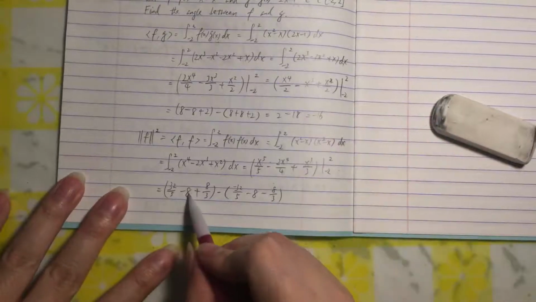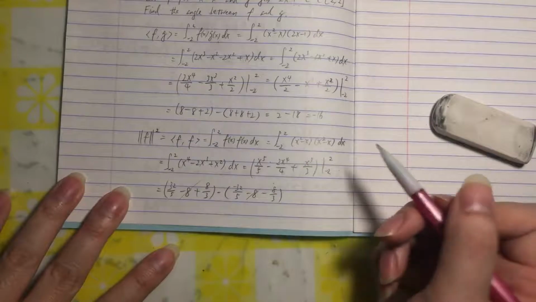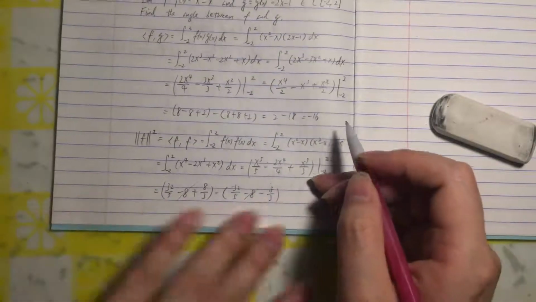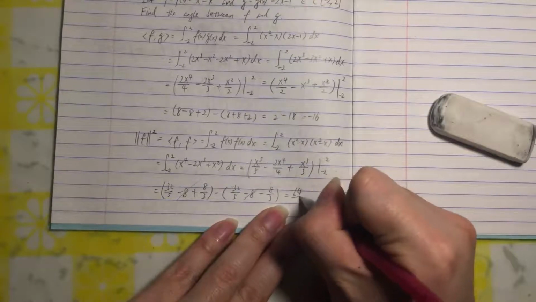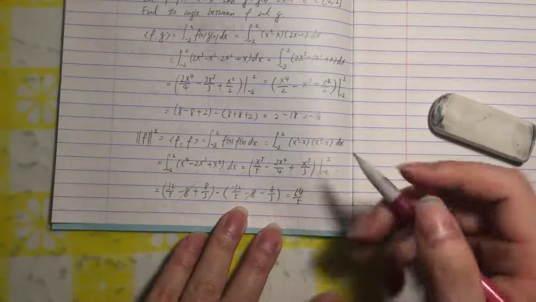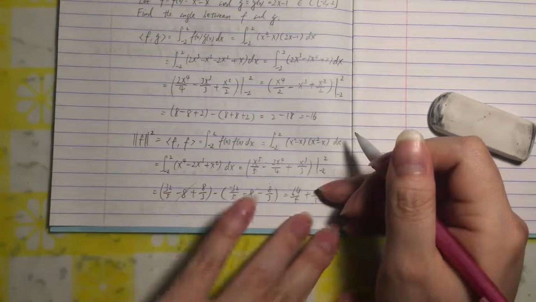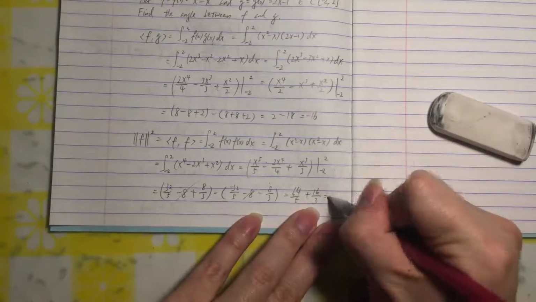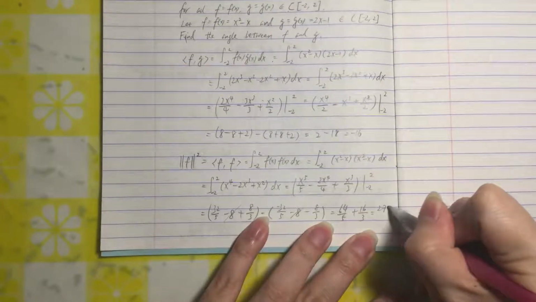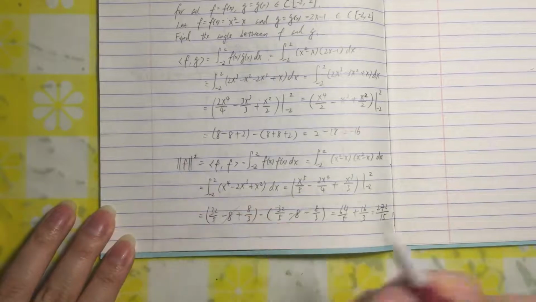Here, negative 8 minus negative 8, they can cancel. 32 minus negative 32 is 64, so I get 64 over 5. 8 minus negative 8 is 16, so I get 16 over 3. Then add them up. In my calculator, I get 272 over 15. That's norm of f squared.